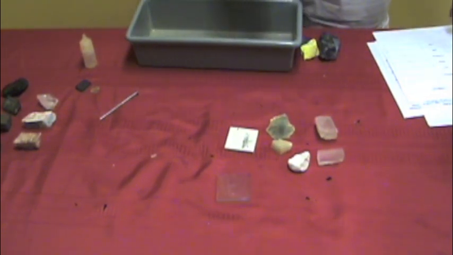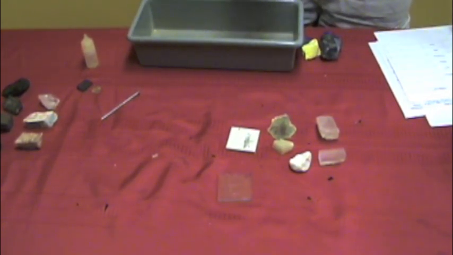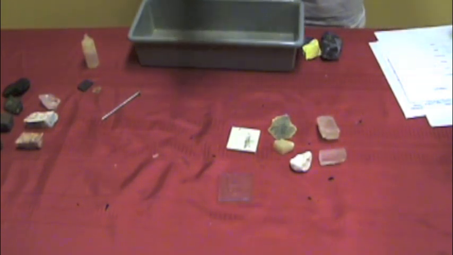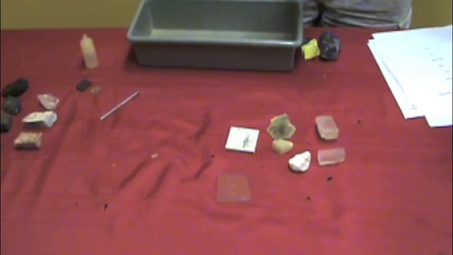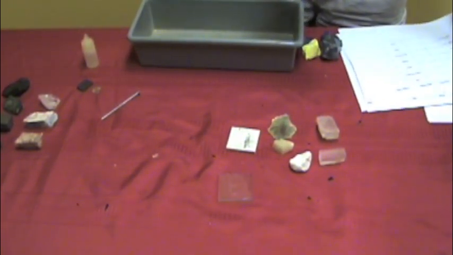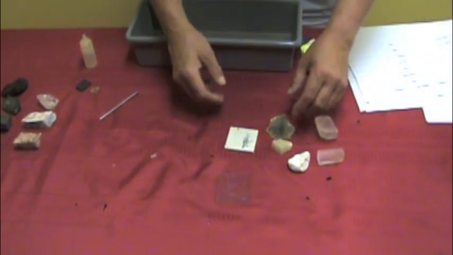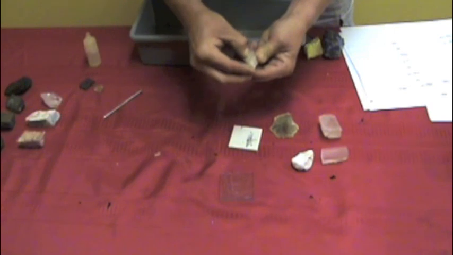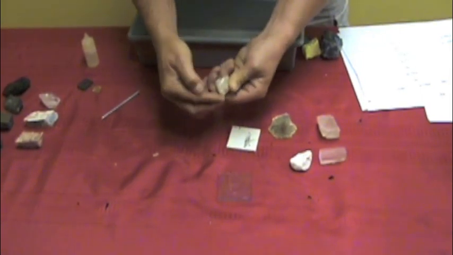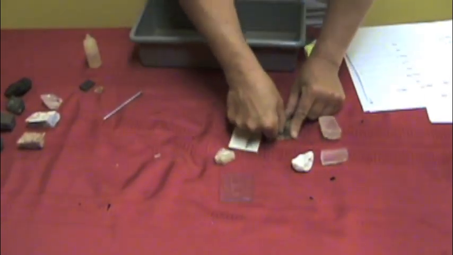Well, we have one that says it has a hardness of 2. So we know if it has a hardness of 2 that I can easily scratch it with my fingernail, right? So let's see what we've got here. Oop, yeah, look at that. Easily scratches with my fingernail.